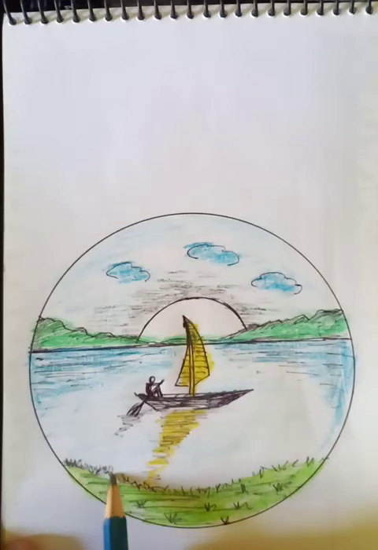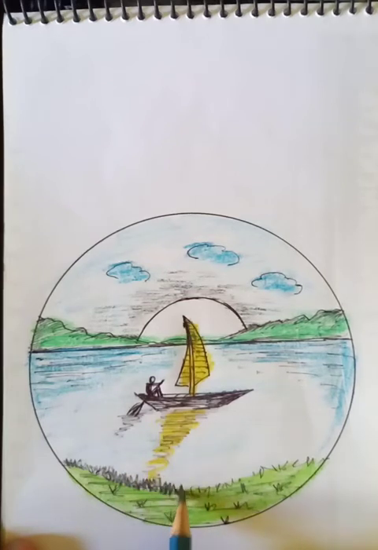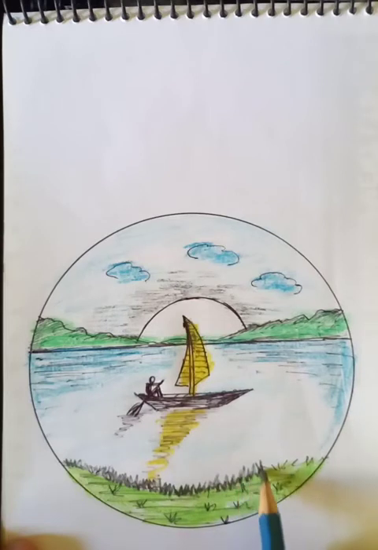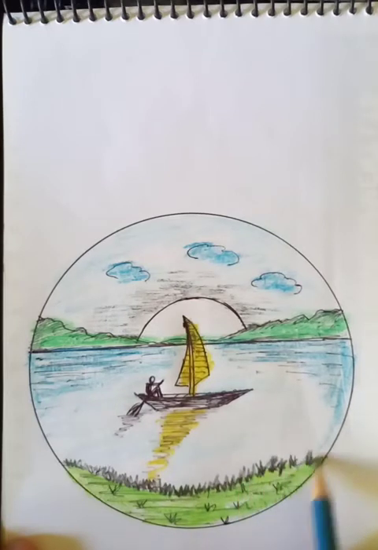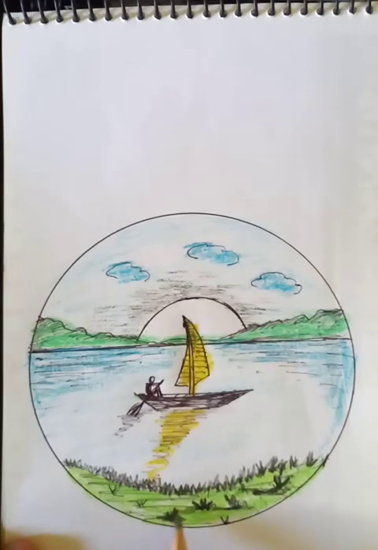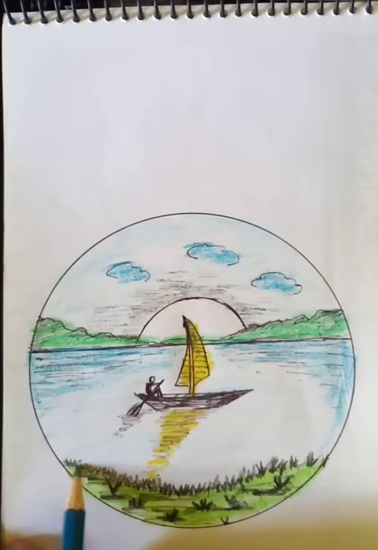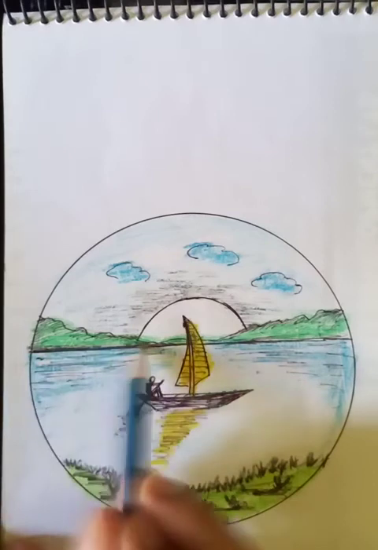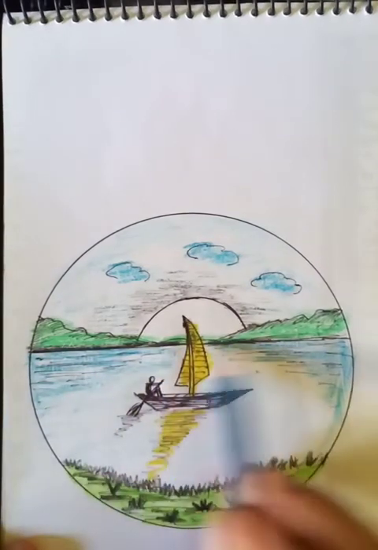And a few grasses need detailing too, like we make them more dark to make them clearly visible. All right.